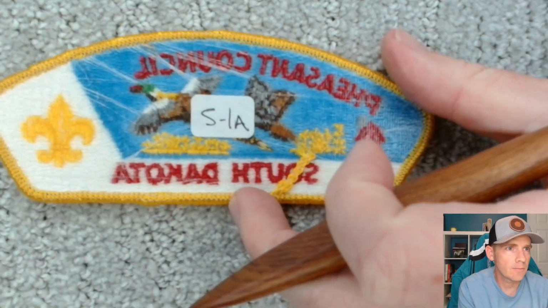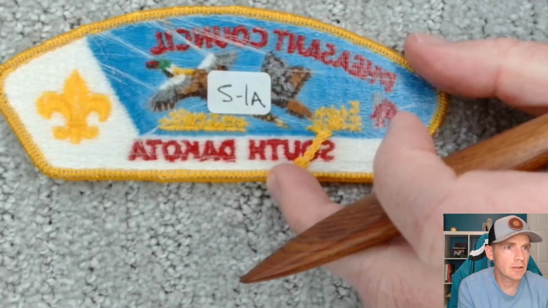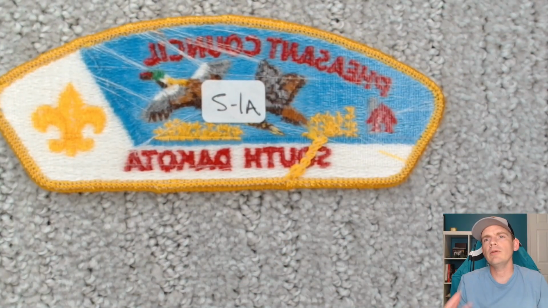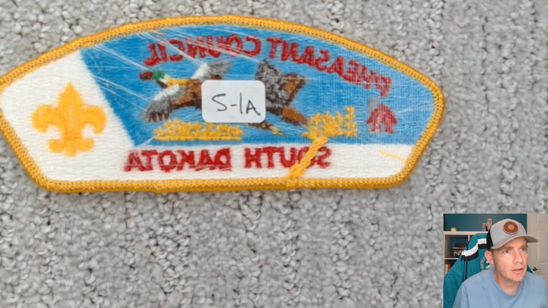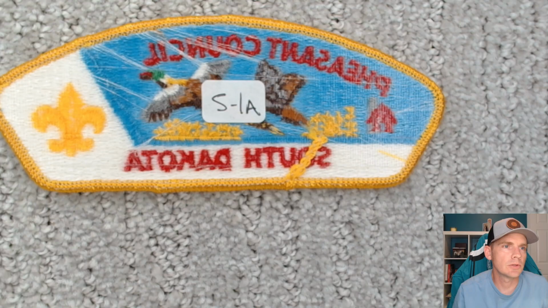So we'll take a look back here at the back, and you can see that as was previously categorized, we've left our sticker on that just calls this an S1A. Again, that was the very first issue variant identified originally. And now we're going to come back over here and take a look at the S1B.